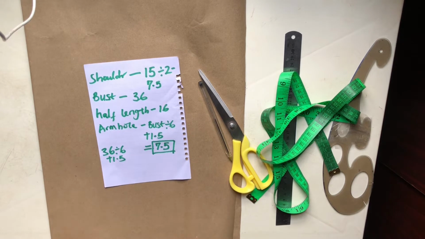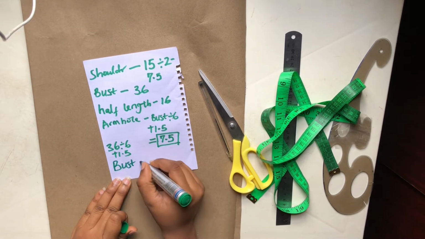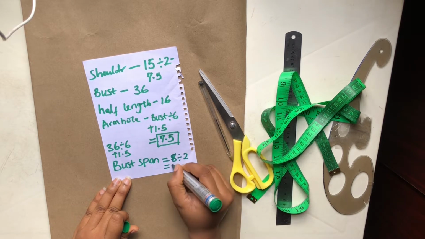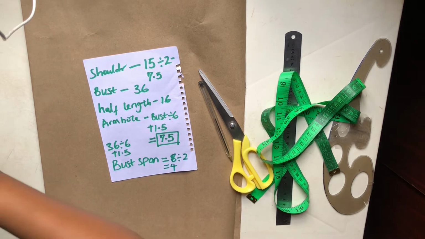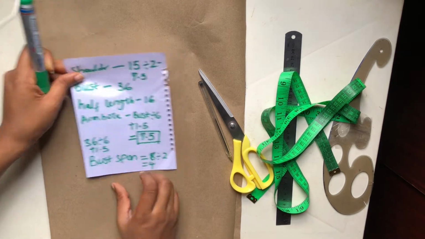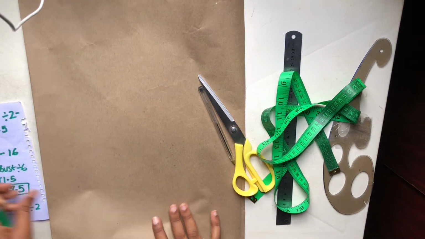Then you'll need your bust span, which is your nipple to nipple measurement. In my case, 8. That'll be divided by 2 to give you 4. So let's get right into it.